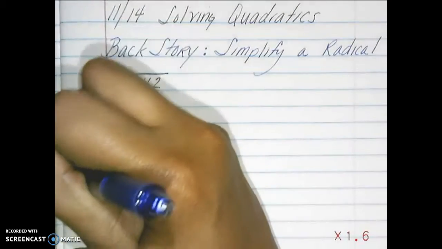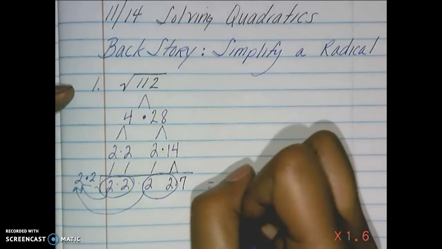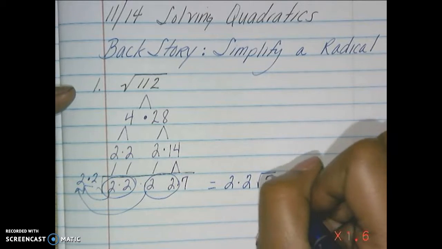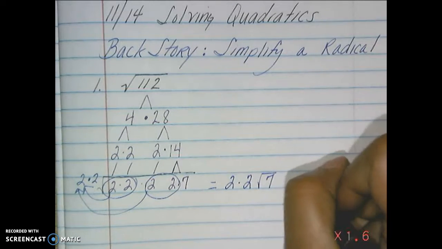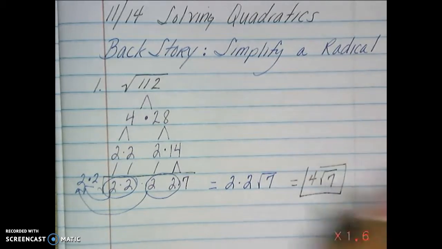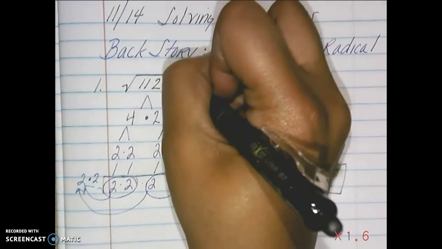So that should be 2 times 2 on the outside. I'm just going to rewrite this as 2 times 2 with the square root of 7, and yes, this is totally legal. So my final answer is going to be 4 square root 7. This is what you would get if we simplify the square root of 112.